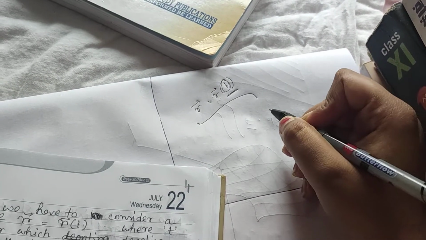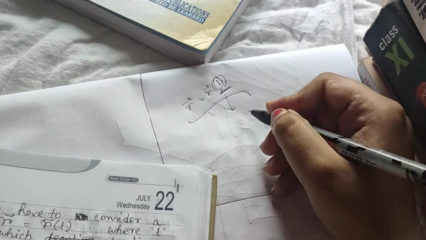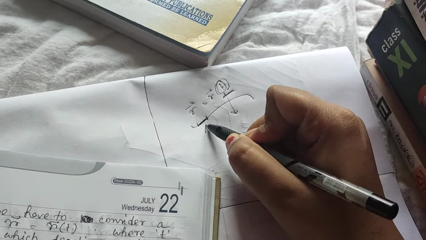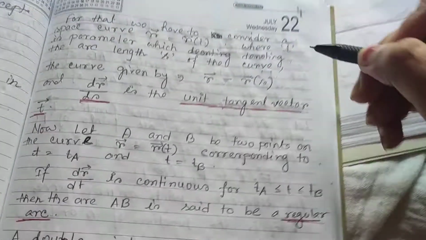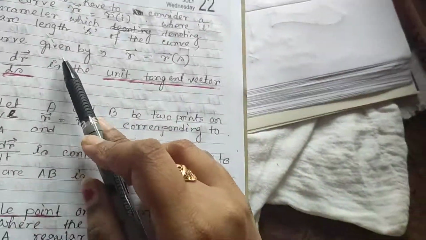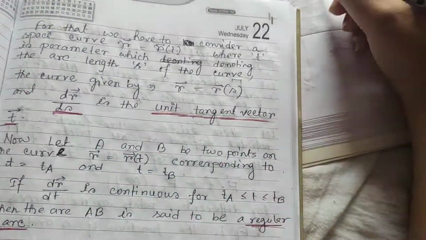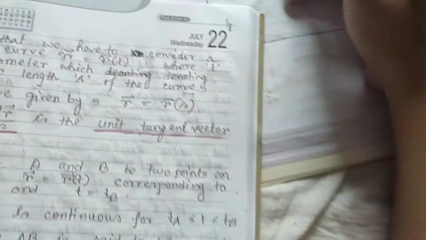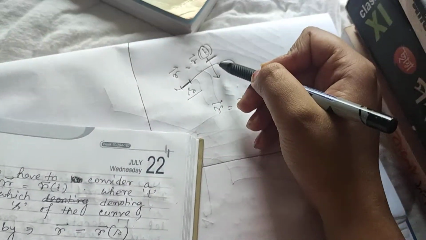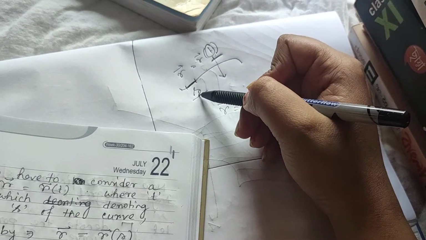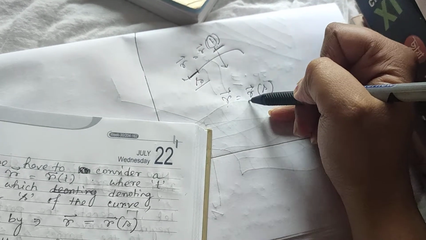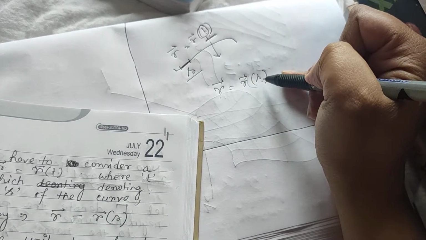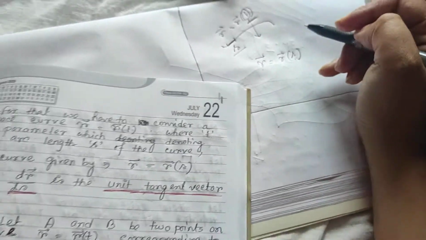It denotes the length of a particular portion of the arc, and that must be denoted by s. So I am considering that r vector equals r vector of s, because t is representing the arc length. So it is a function of the arc length, that is s.